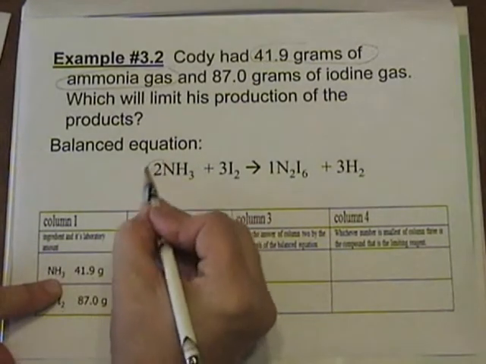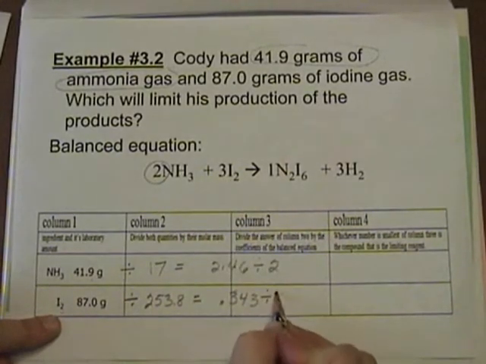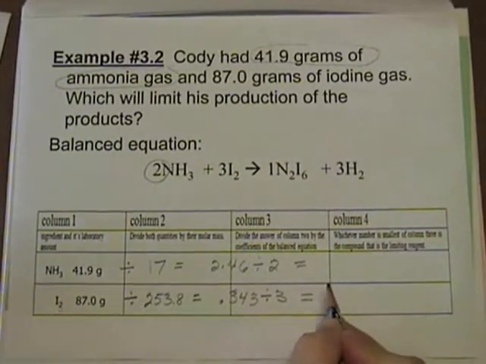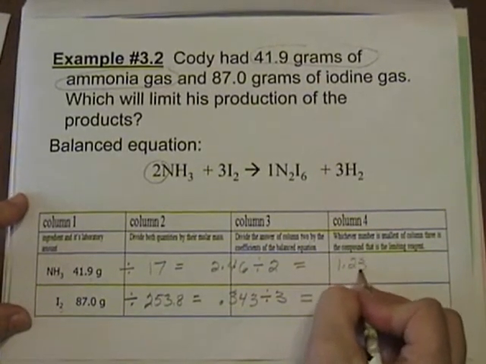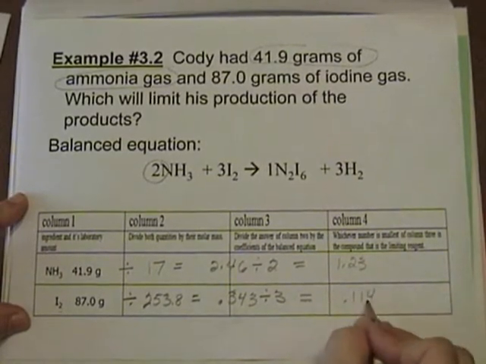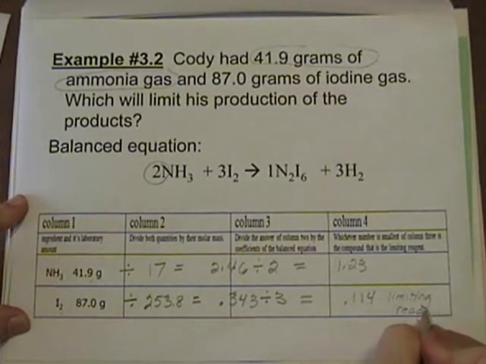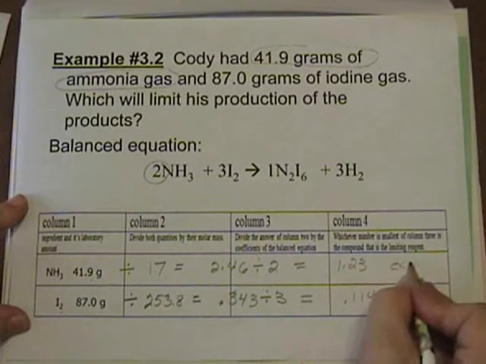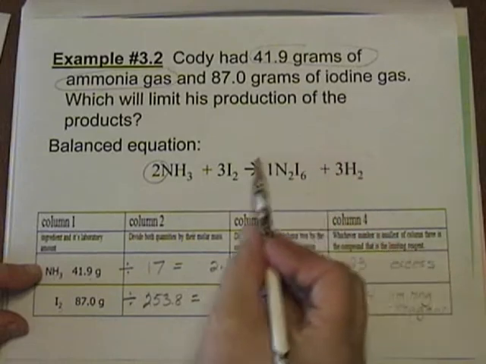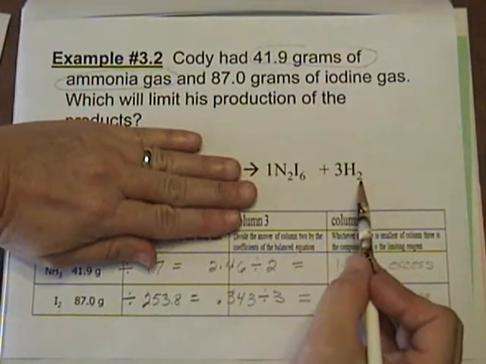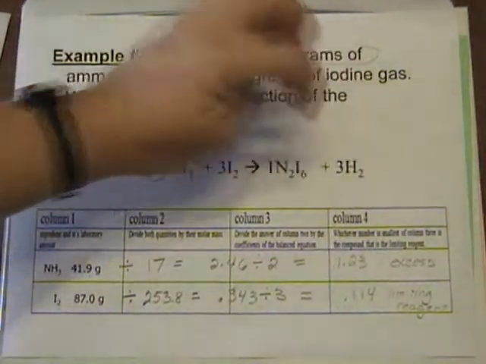So NH3 has a coefficient of 2, and I2 has a coefficient of 3. Okay, and when you punch those in the calculator, this one ended up 1.23, and this one ended up 0.114. This number is smaller than that number, so this was the limiting reagent, and this was your excess, the one that was in excess. Meaning that if this reaction occurred, there's still some NH3 unreacted left over in that mixture.